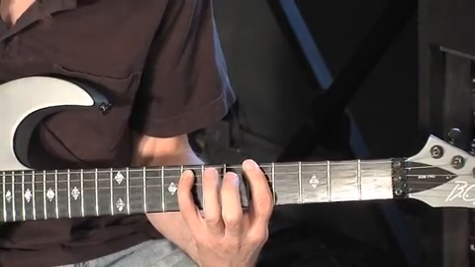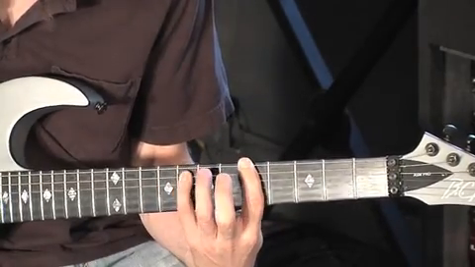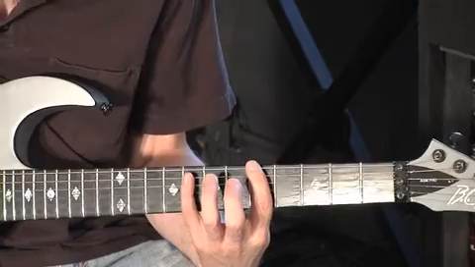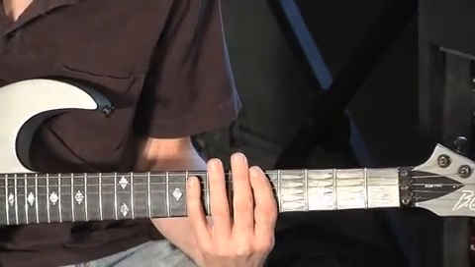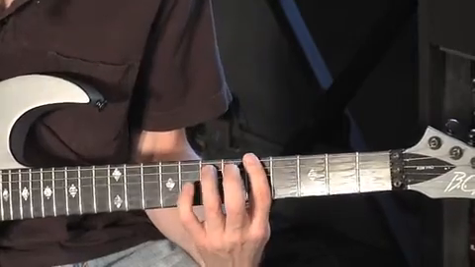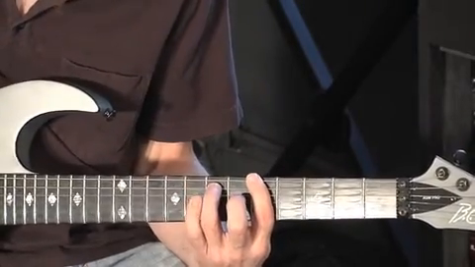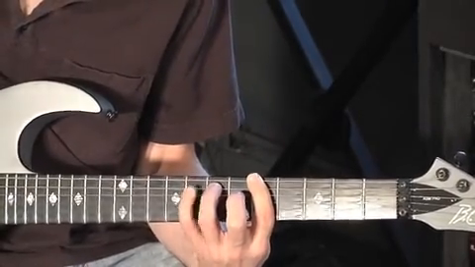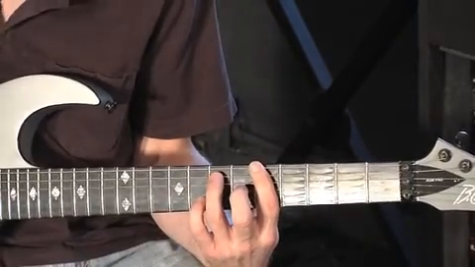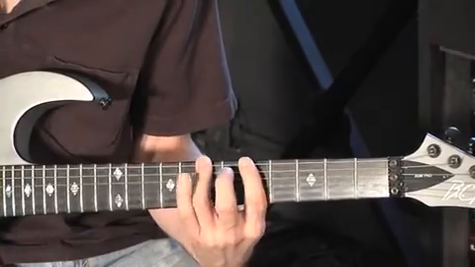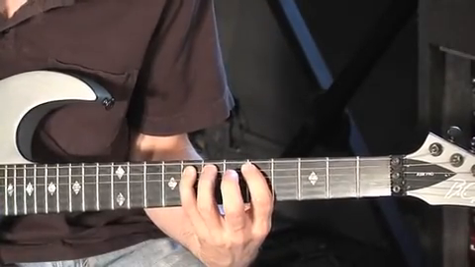The minor 6th and the major 6th are 2 different locations. Here's my minor 6. I'm going to use it around my 5 chord. Again, that is a minor 6. 1, 2, 3, 4, 5, 6.